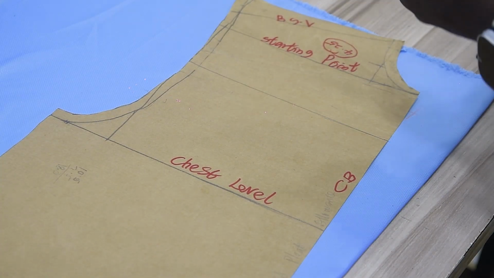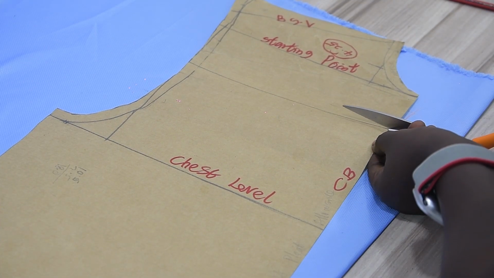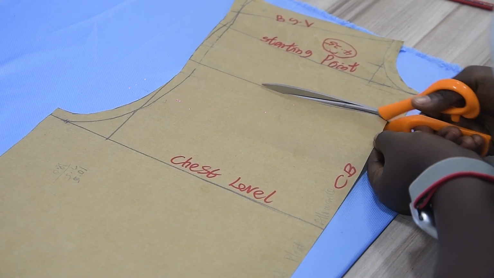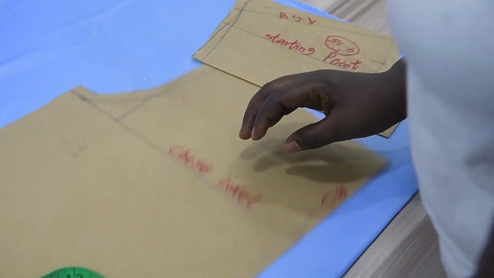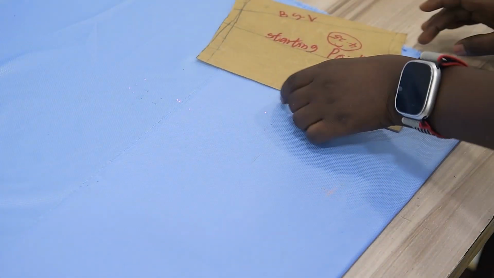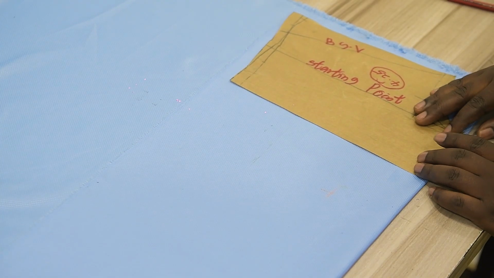Like so. Then I will cut this out. Okay, so I will keep this aside first, then work on the yoke.